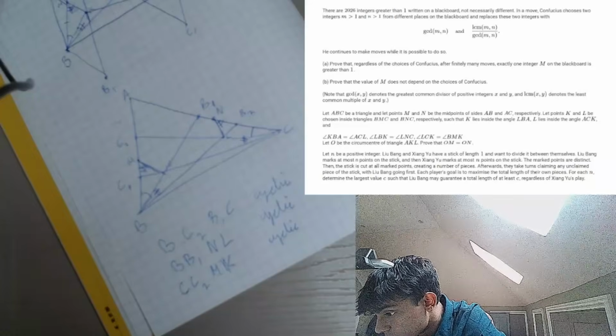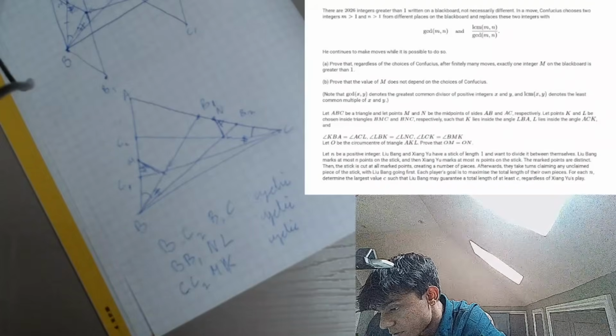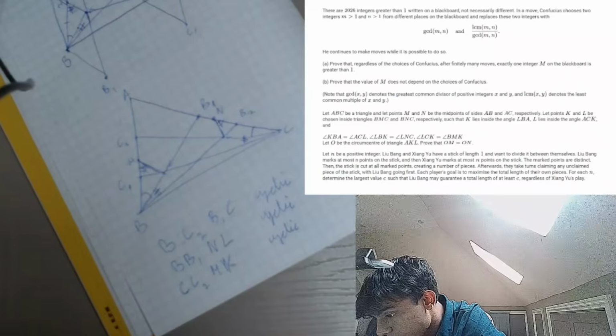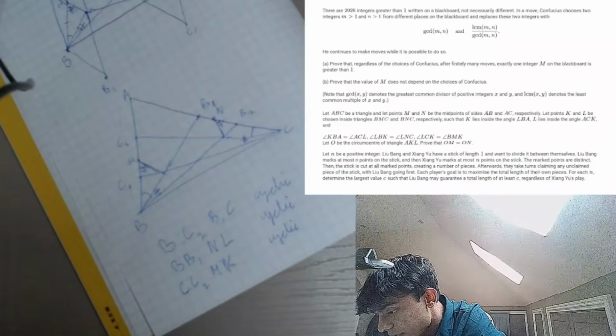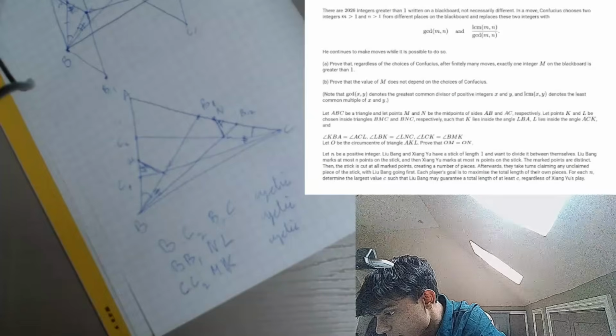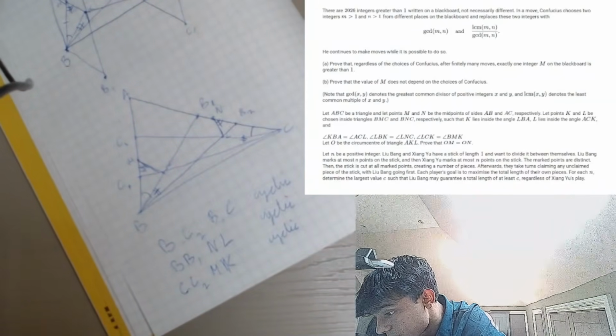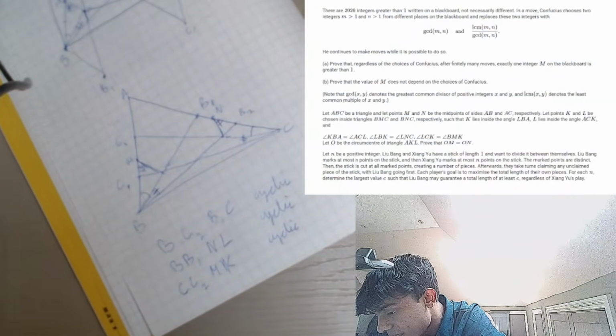Okay, random observation. We have NL is tangent to circle BC2L, and MK is tangent to circle CB1.